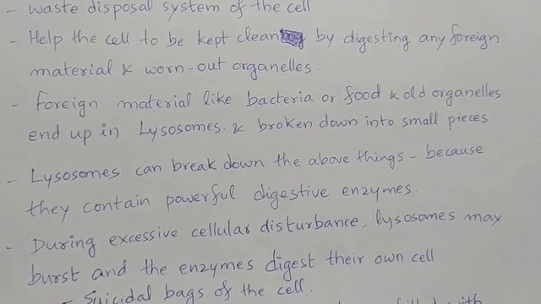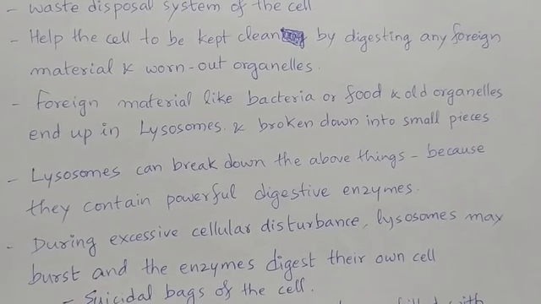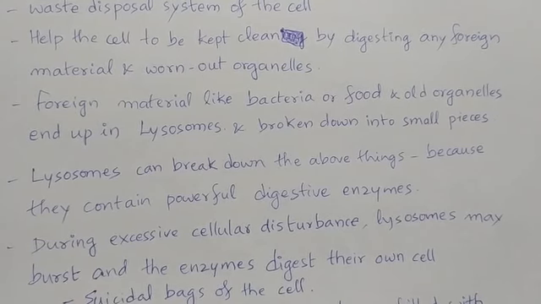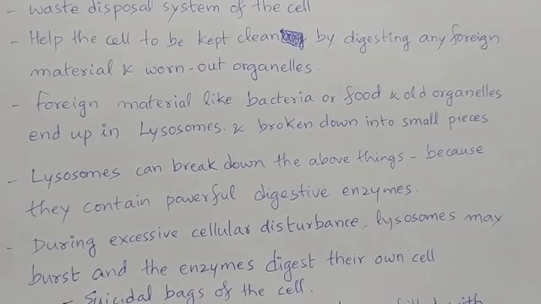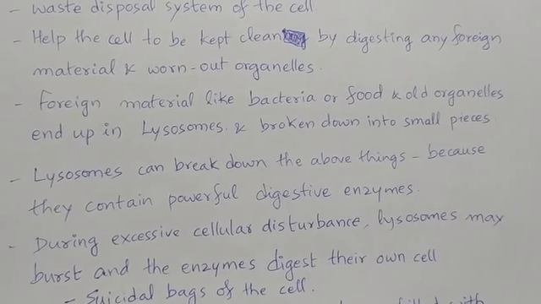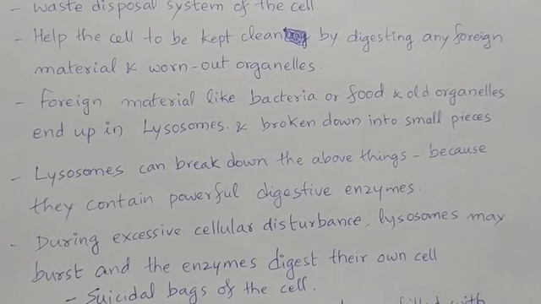I have told you, lysosomes are the only organelles that are derived from other organelles. Like how a cell is formed from a previously existing cell, lysosomes are formed from a previously existing other type of organelle. So lysosomes are also known as cells within the cell, right?